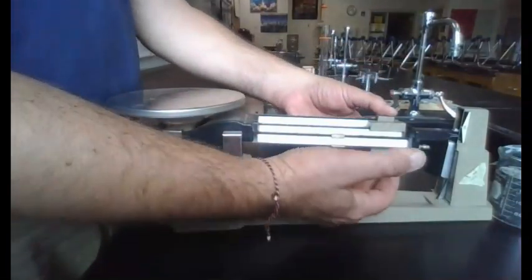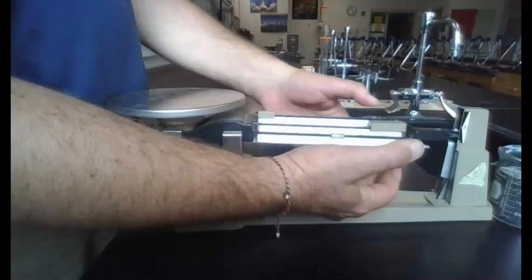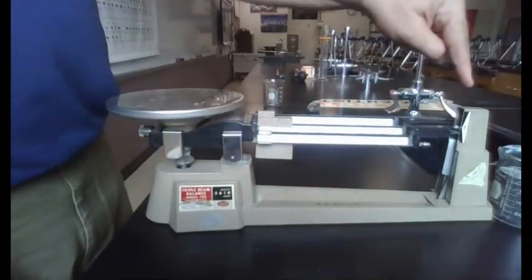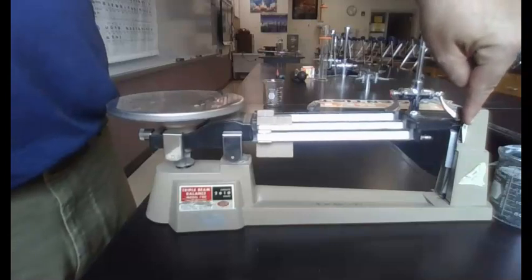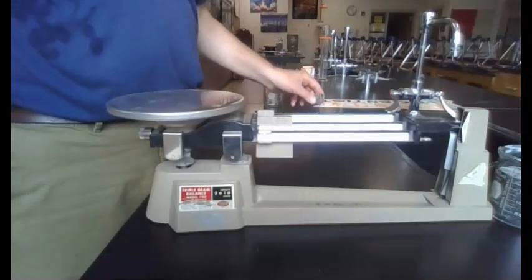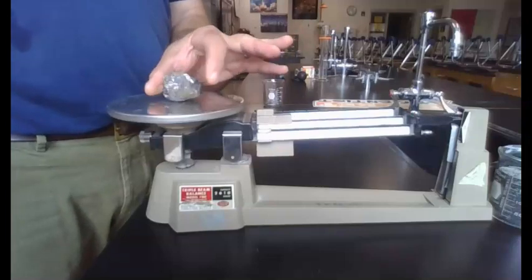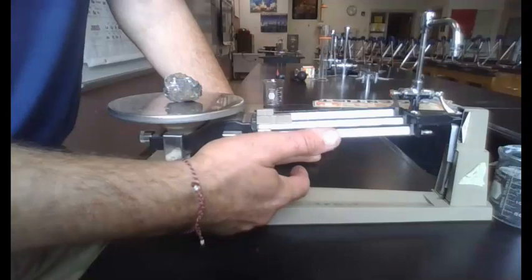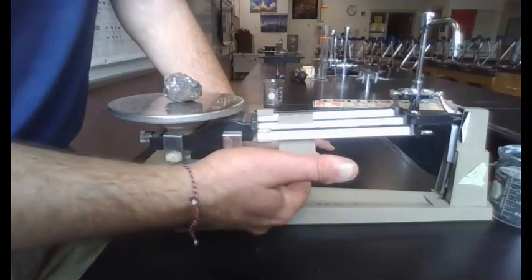So how do we use it? First thing you're going to do is put all the weights to 0. And the scale should end up at the 0 point here. Then you take your sample, here's our galena again, and we put it there. We start with the largest weight.